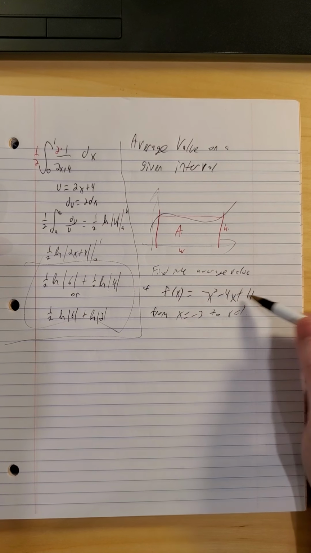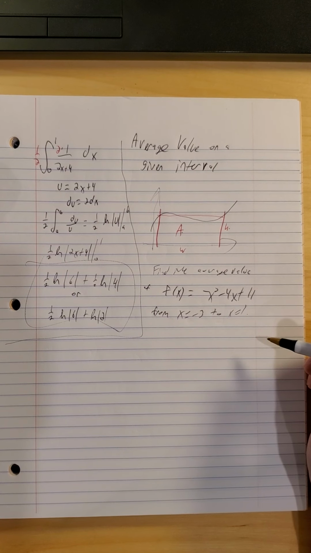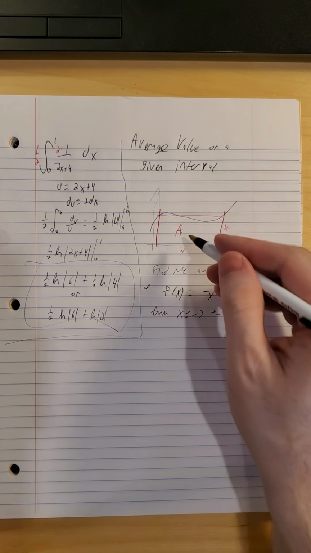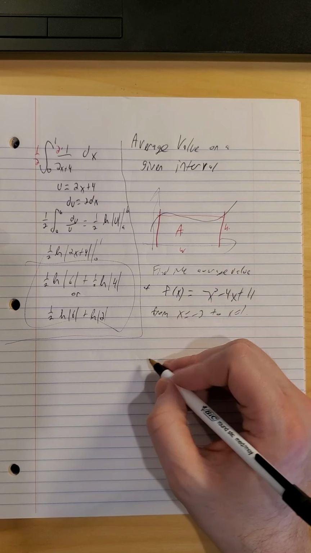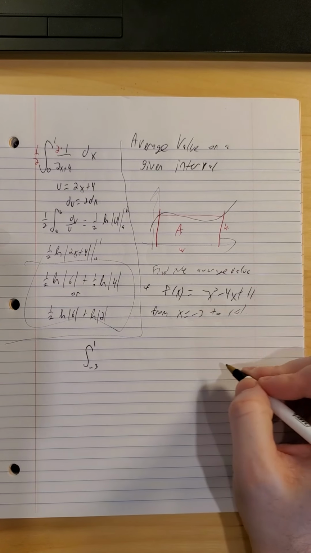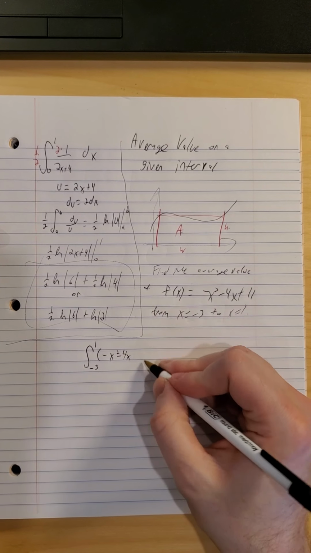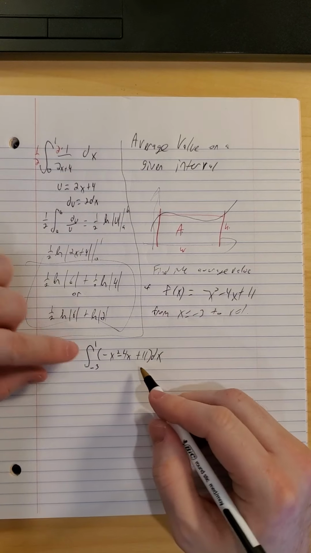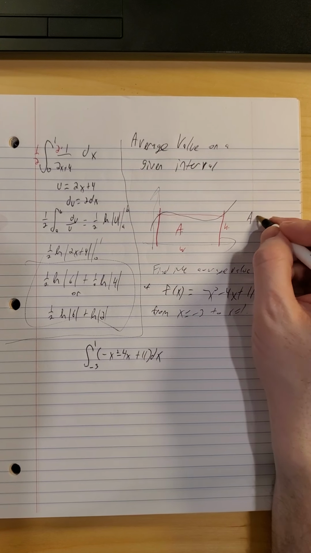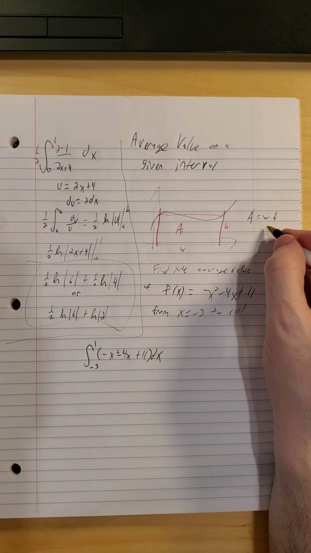So you should hopefully recognize that as a parabola opening down. And we want the average height of the curve on that closed interval. Well, I can find the total area underneath that curve. To find that total area, I would do integral from -3 to 1 of opposite of x squared minus 4x plus 11 times dx. So this is our total area, and we would divide by the width. Since area is width times height, if we know the area and we know the width, we can get the average height.